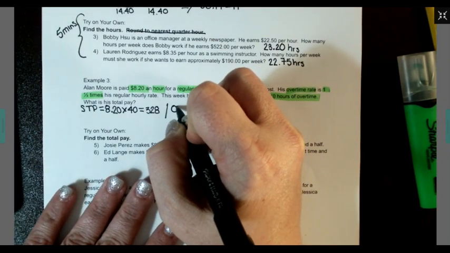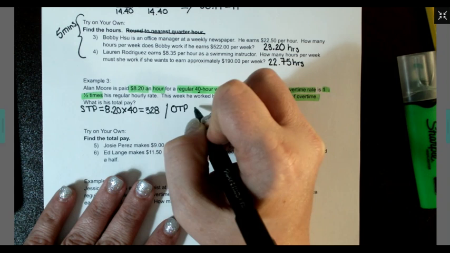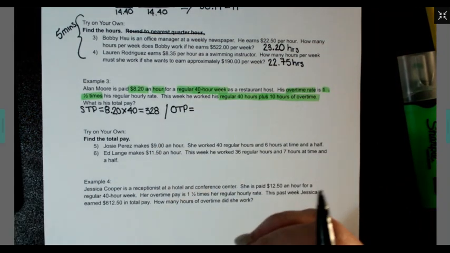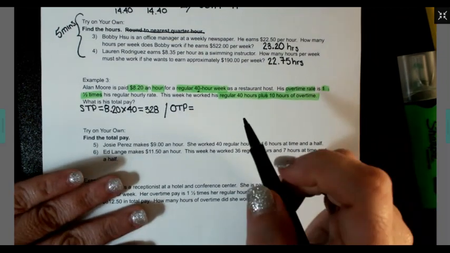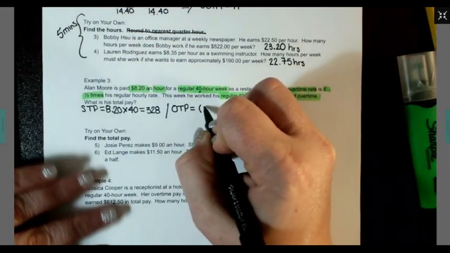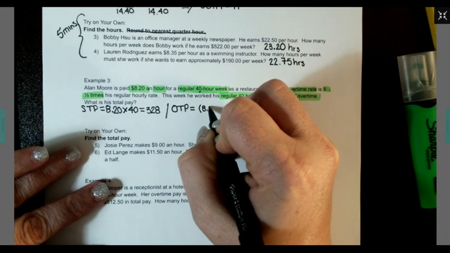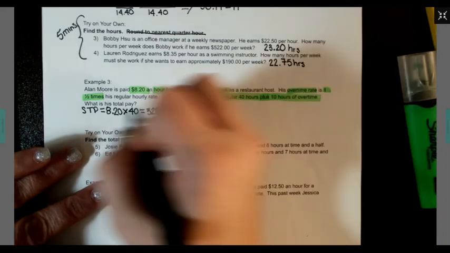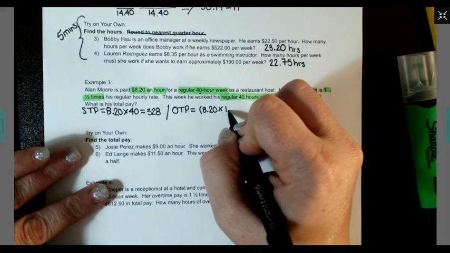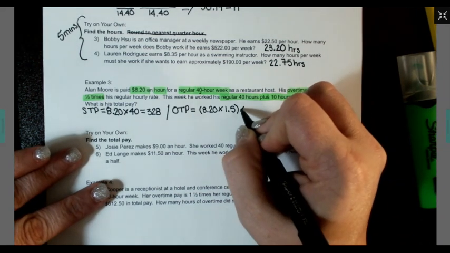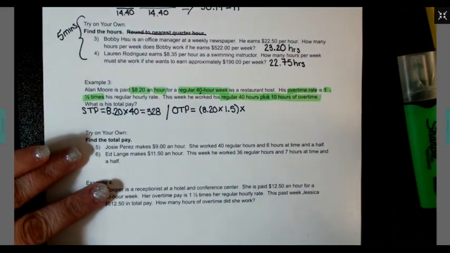We're going to call this OTP, overtime pay. I'm going to take my overtime rate, which I find by taking my hourly rate. I'm going to do this in parentheses. Take my hourly rate, which was $8.20, times the 1.5, because he gets paid time and a half, basically. And then times the number of hours we work overtime.